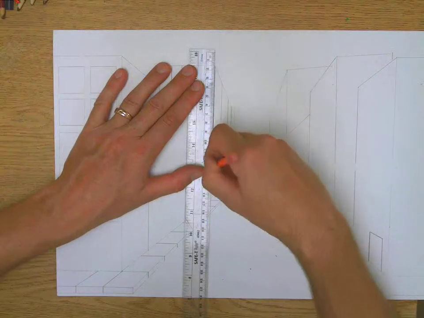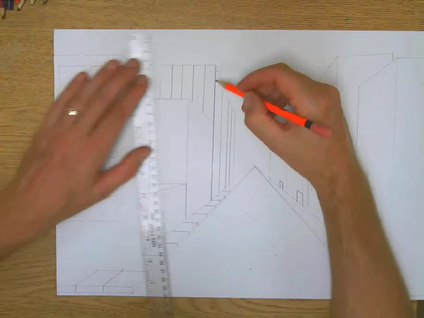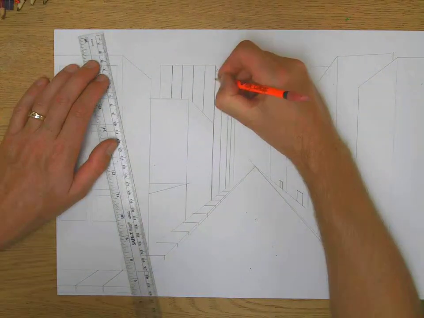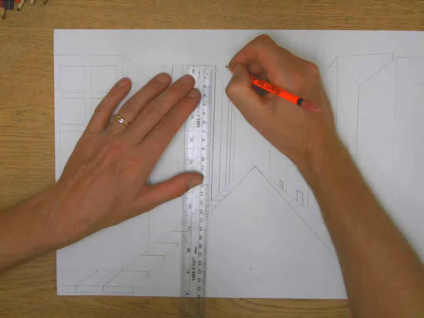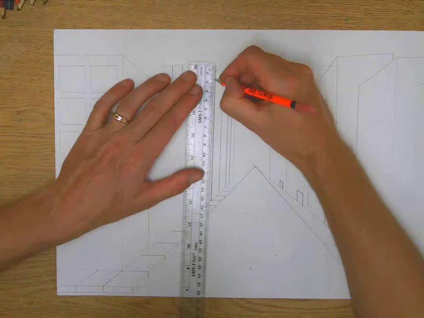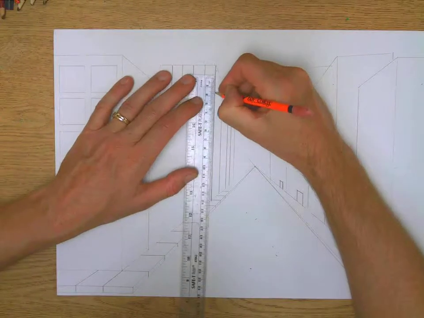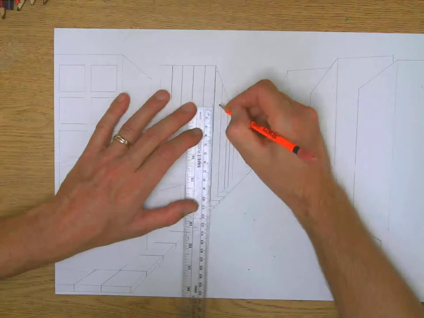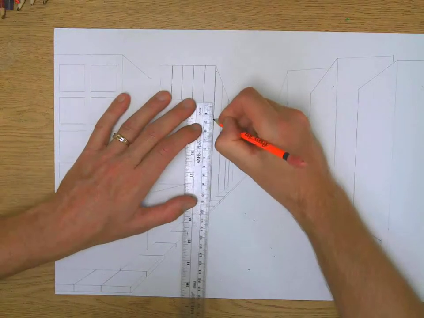You don't have to darken it in. I'm just going to darken it in so you can see that corner a little better. And I'm just going to divide these up. Maybe I'll divide them up evenly. I'm just going to do 1.5 centimeters here, just because I had it on the centimeter side.